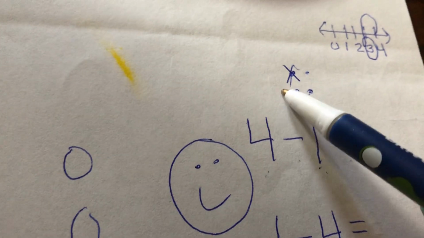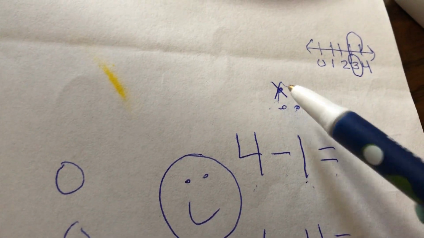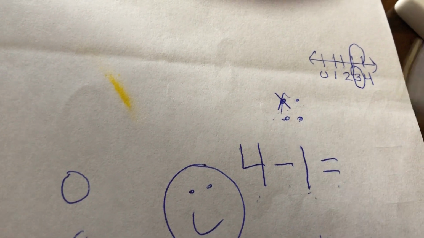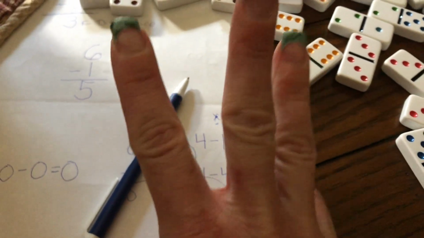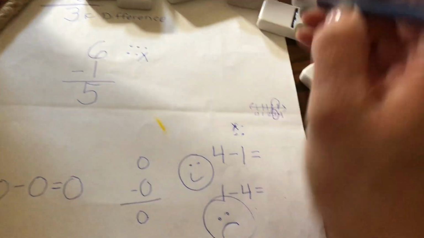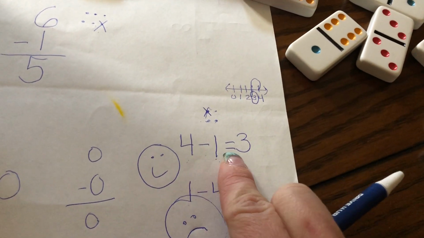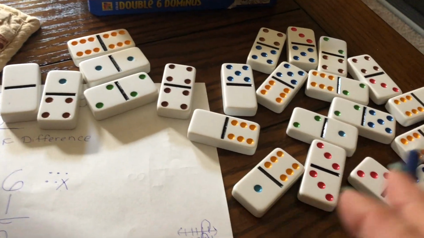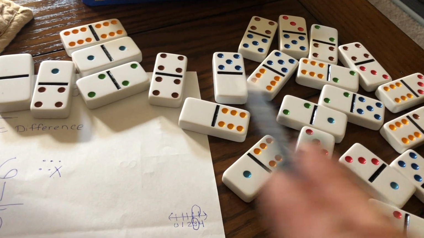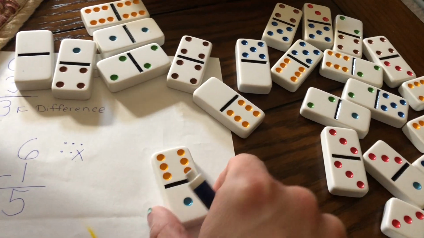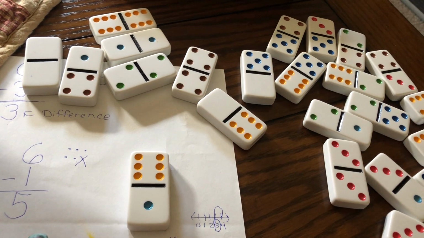Okay, if I started with 4 dots, I drew my 4 dots and crossed out 1, how many dots are left? 1, 2, 3. Okay, same thing with your fingers. Start with 4 fingers, take away 1, you're left with 3 fingers still standing. So 4 minus 1 equals 3. So you could practice subtraction just by simply turning each of these dominoes into a subtraction fact. But remember, you always have to start with the bigger number.